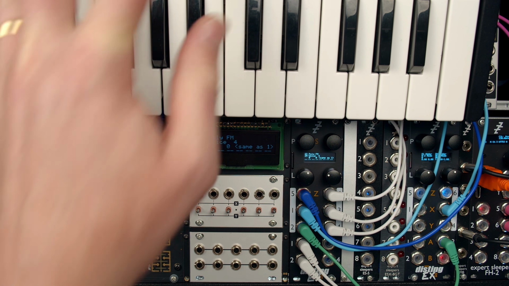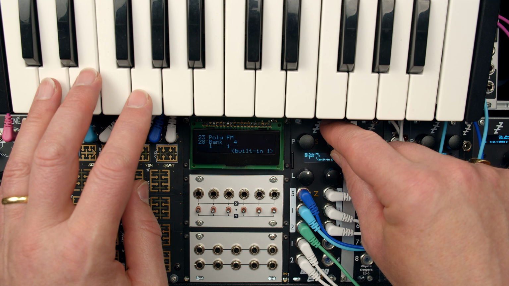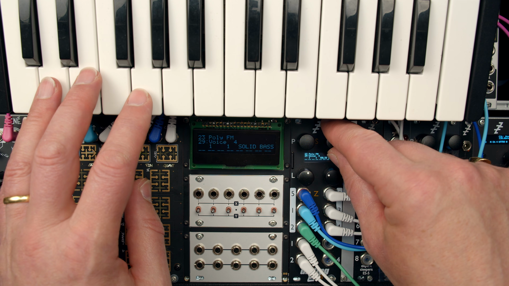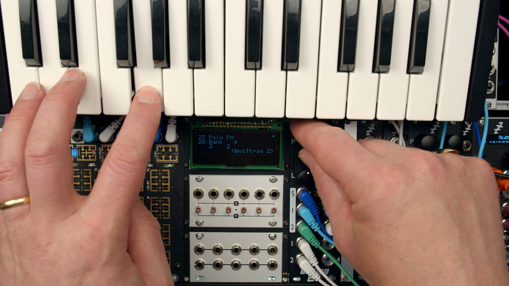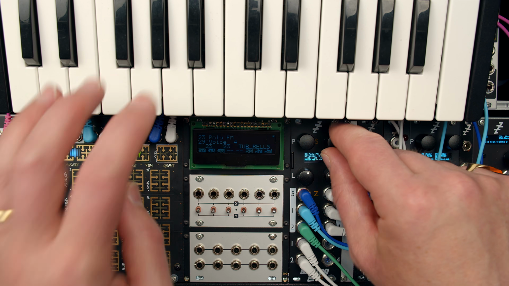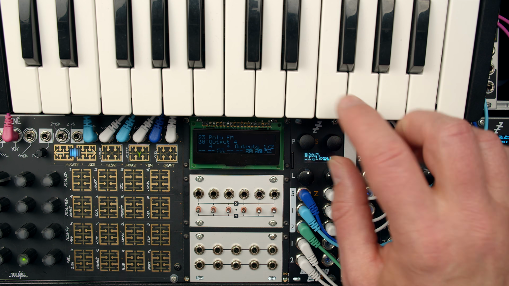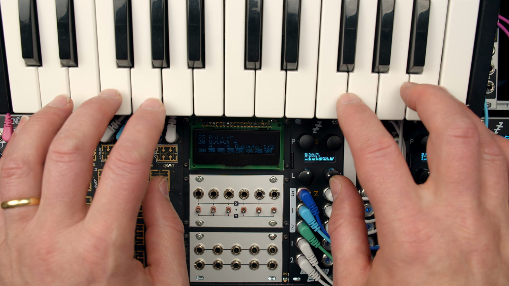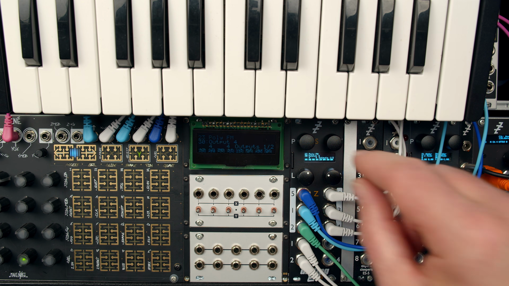And MIDI channel 4, let's use a different bank maybe. Let's see what we've got here. Let's try some different ones. Oh, some drums. Gong. Tubular bells. There we go. That's a classic FM sound, isn't it? Put that in outputs 1 and 2 again. Lovely.